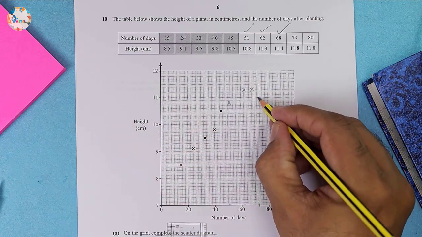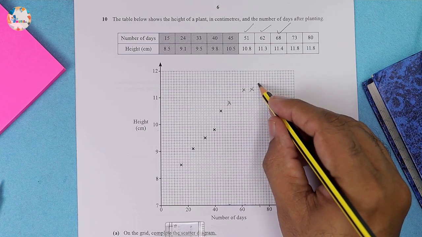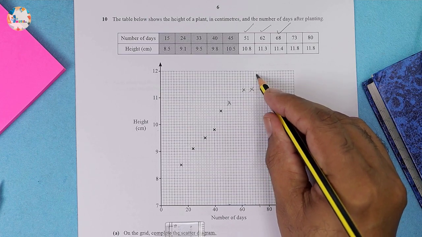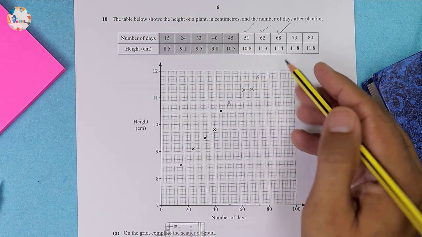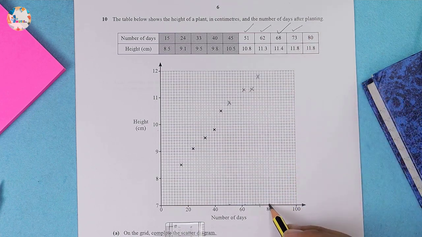So this is 11, 11.2, 11.1, 2, 3, 4, 5, 6, 7, 8. So this will be over here. This is also done. Then 80 and 11.8.